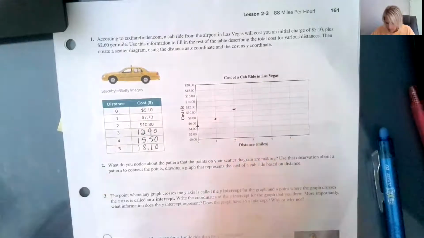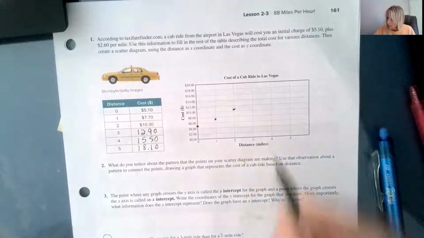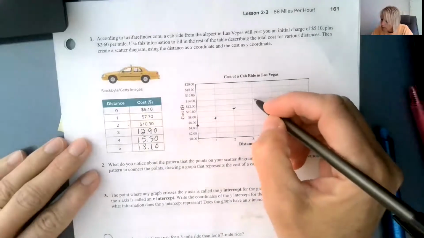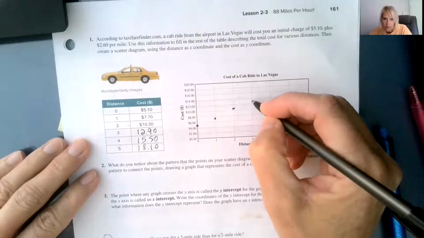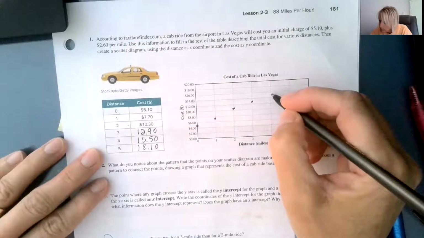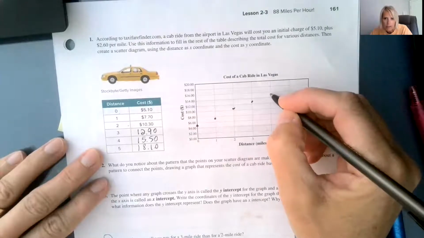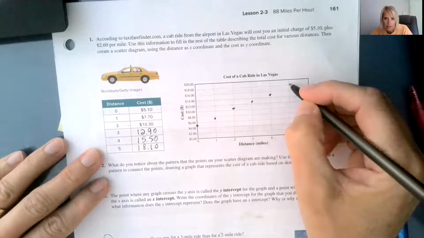At 3 miles, it's going to cost us $12.90, so just over 12. At 4 miles it's going to be $15.50, almost to the middle here, 13, so that's going to be right here. And at 5 miles, we said $18.10, so just above 18.